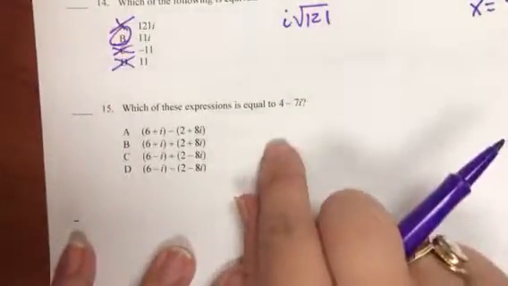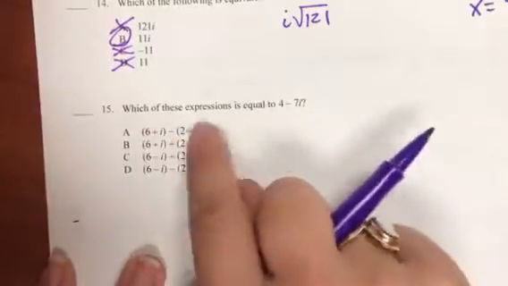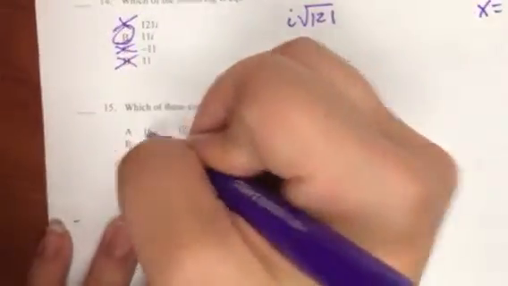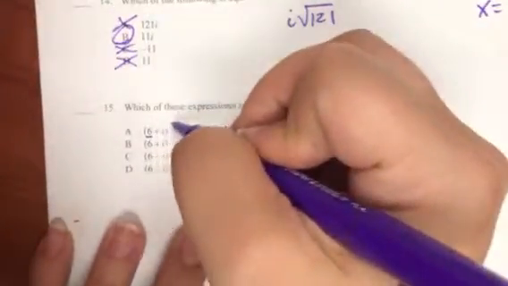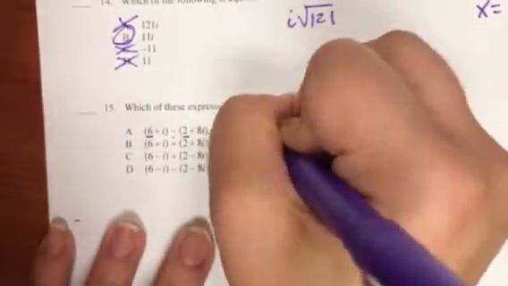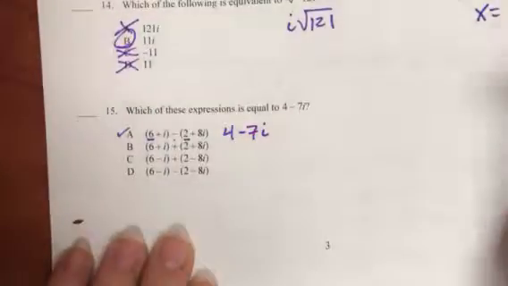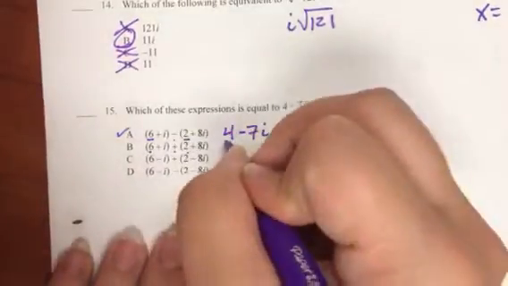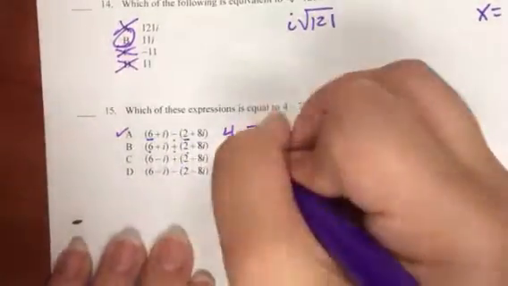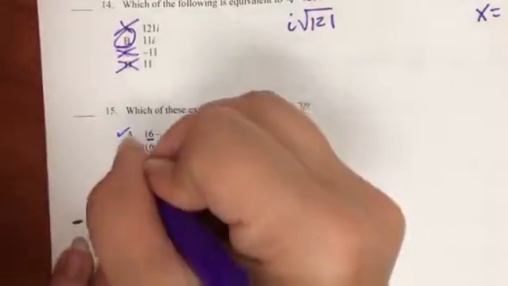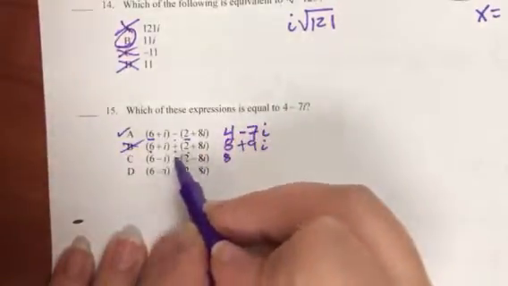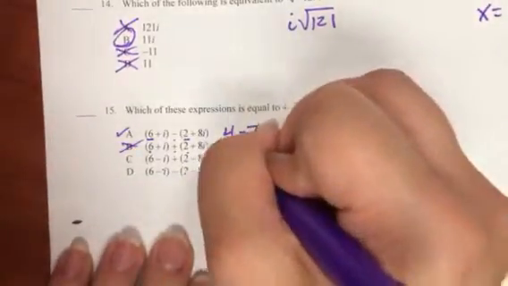Last problem. Which of these expressions will equal this? All we're doing is we're adding and subtracting. So I have a 6 minus 2, which gives me a 4. So we're working so far. i minus 8 i's, so 1 minus 8 is a negative 7i. That looks like it works. Let's just double check the other ones. 6 plus 2 would have gotten me an 8. i plus 8i would have gotten me a plus 9i. That did not work. 6 plus 2 would have gotten me an 8. Negative i plus a negative 8i would have been a negative 9i.